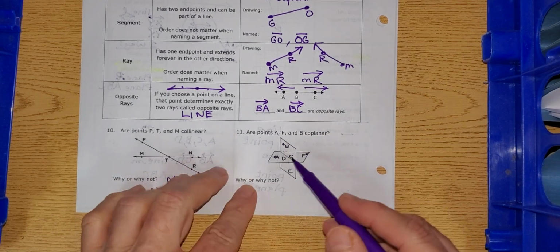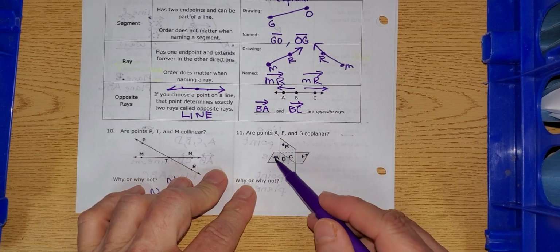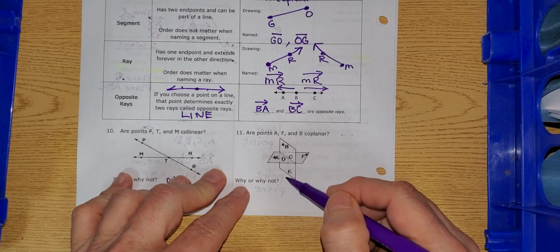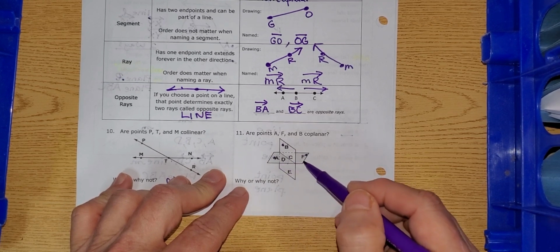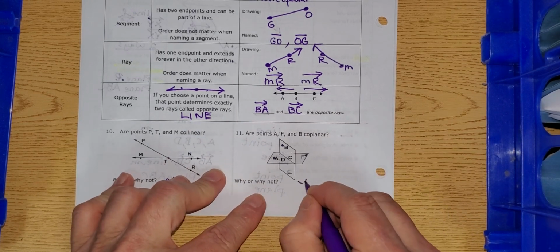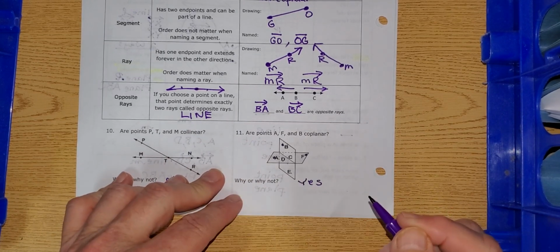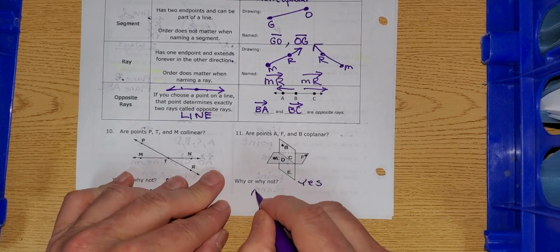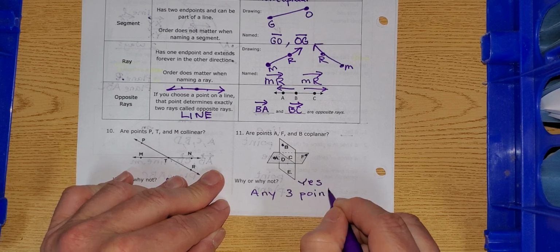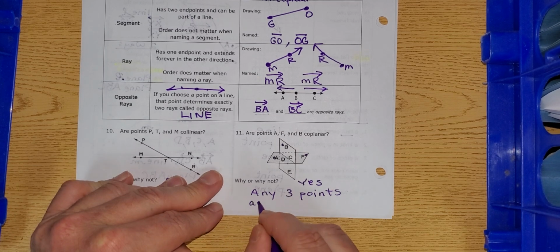Because if you look at this, A and F are in this flat plane, and B's not. B is in the vertical plane, but it's not in the flat plane. So it seems like they're not coplanar, but yes, they are. And you know why? Because any 3 points are always coplanar.